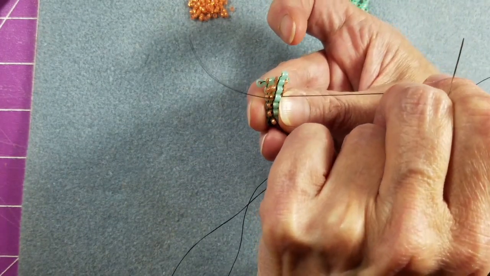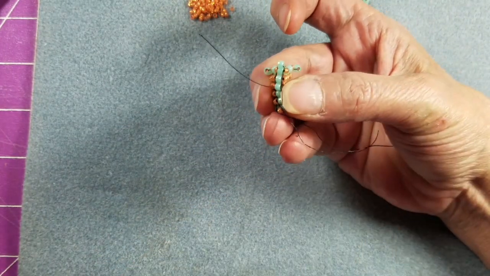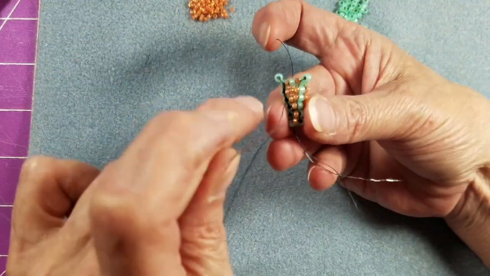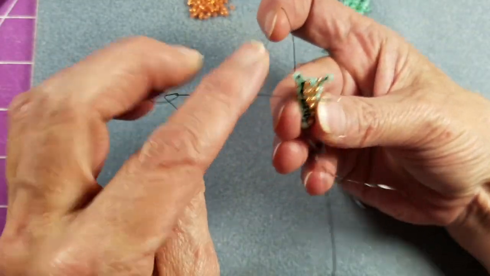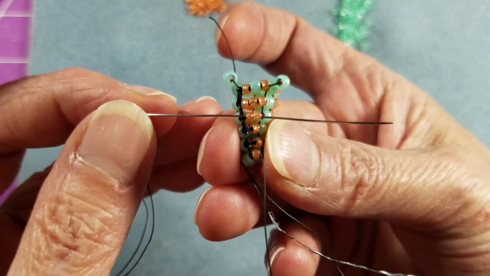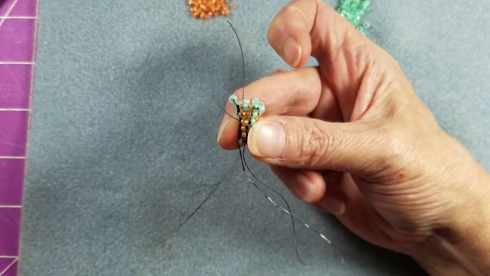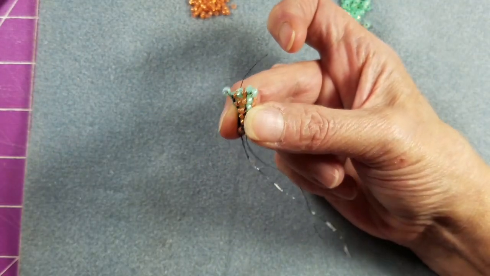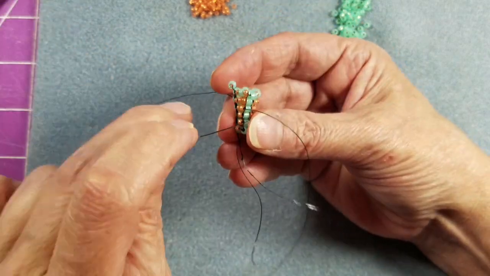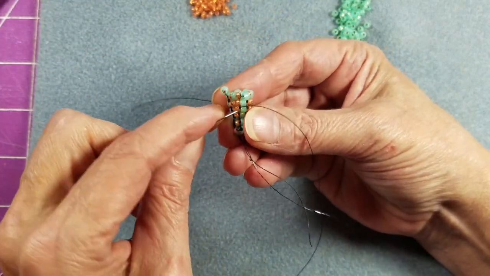If you watch, if I pull hard, see how it's shortening? So what I'm going to do is pass through those 2 seed beads right next to where my thread's exiting. And I'm going to come into this next row of 8 beads. I'm going to go through that 8.